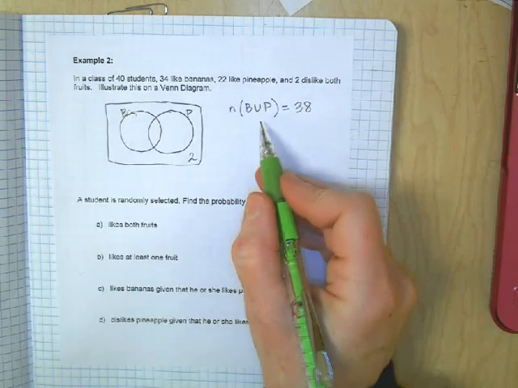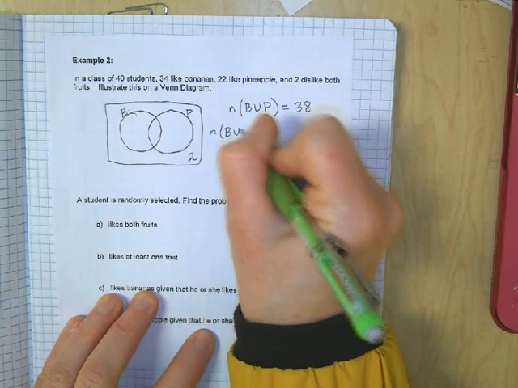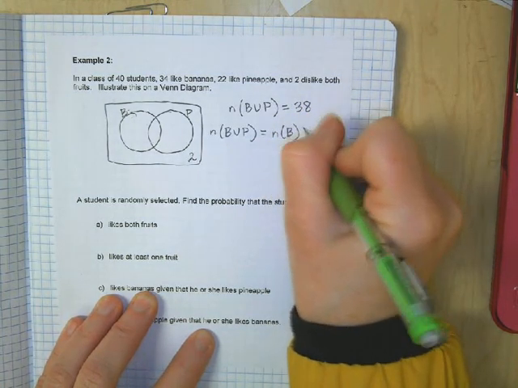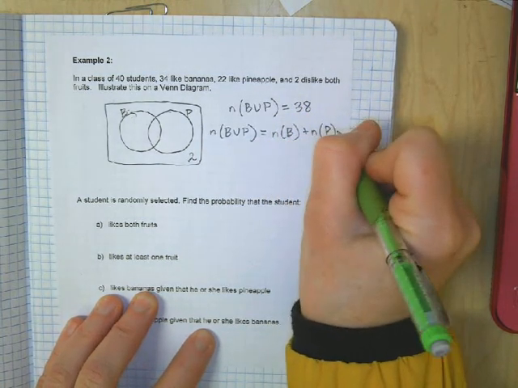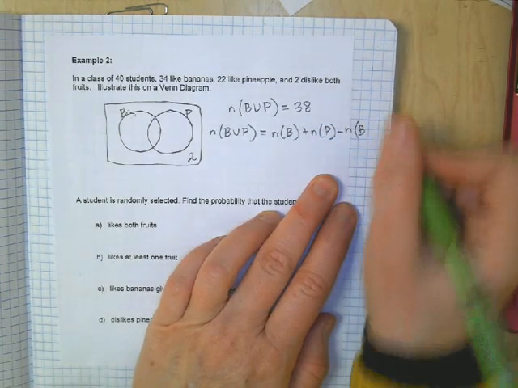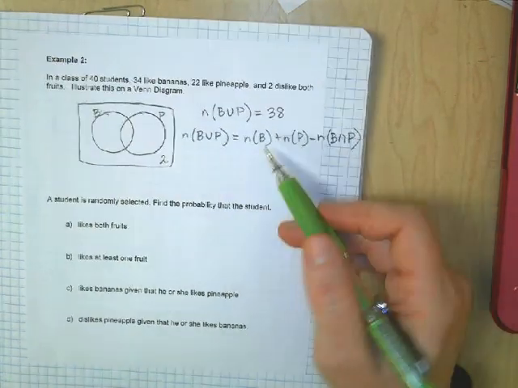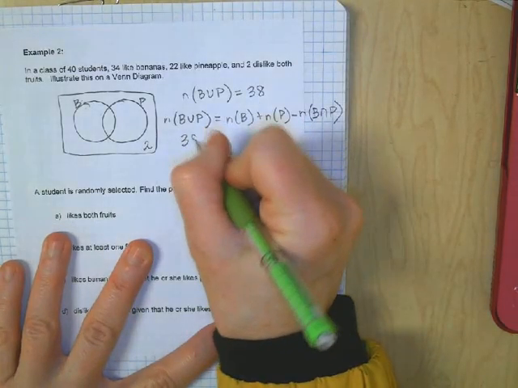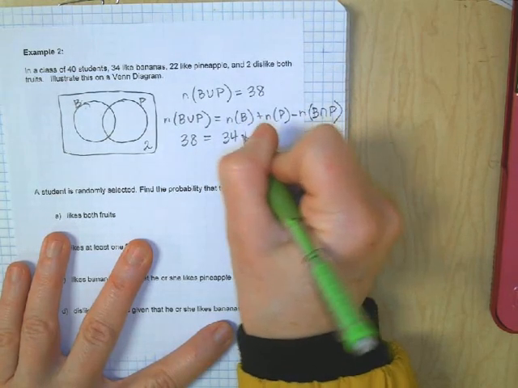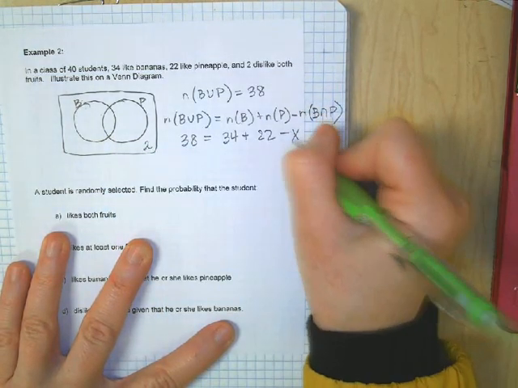Okay, and we know from our addition law that the number of bananas union with pineapples is equal to the number of banana-loving people plus the number of pineapple-loving people minus the overlap, the number of people who love bananas and pineapple. So we have 38 is equal to the number of bananas, 34, plus the number of pineapple, 22, and we don't know the overlap yet, so I'm going to call that x. And now we can solve for the overlap.